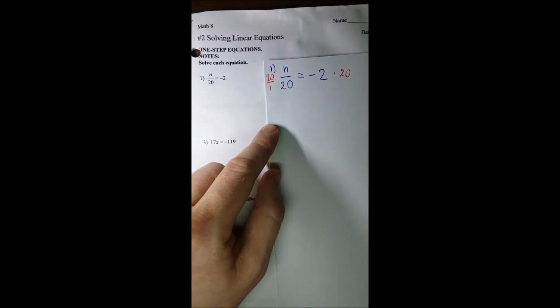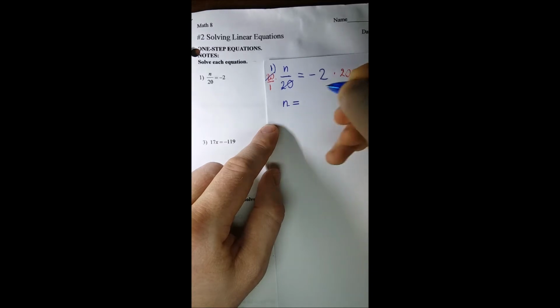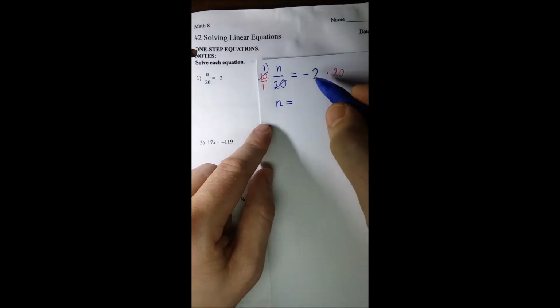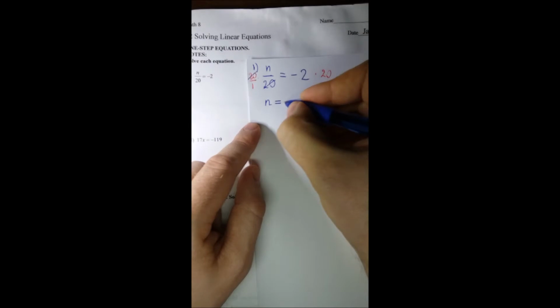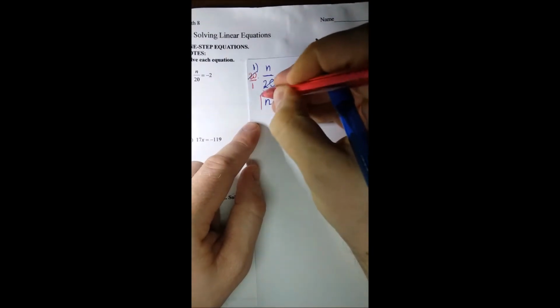20 and 20 here are canceled. So on the left side is just n, and on the right side, -2 times 20 is -40. That's your answer.